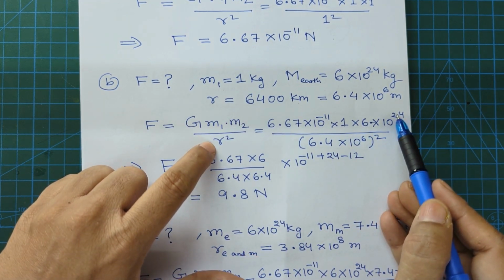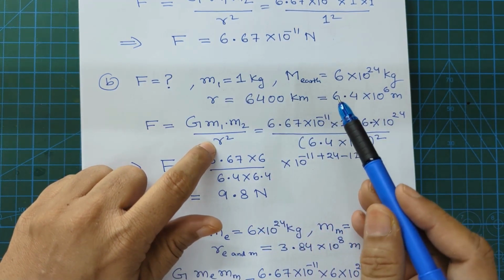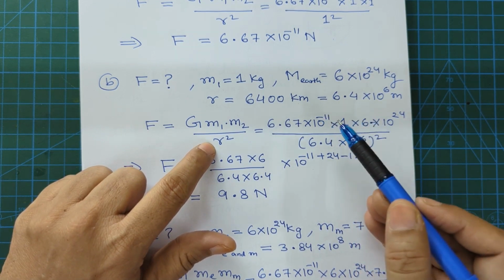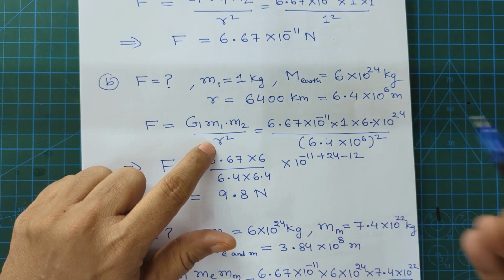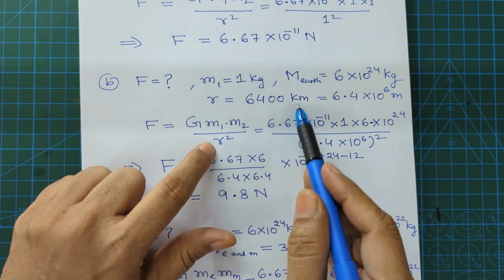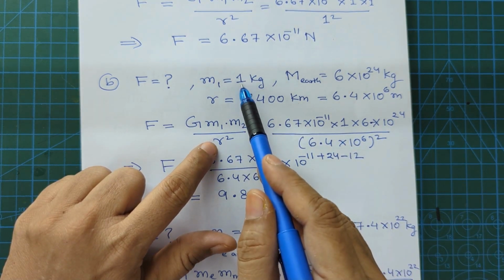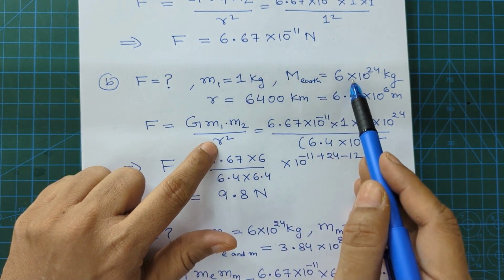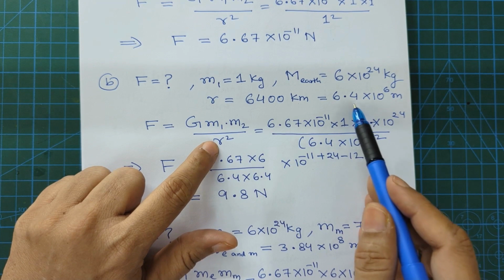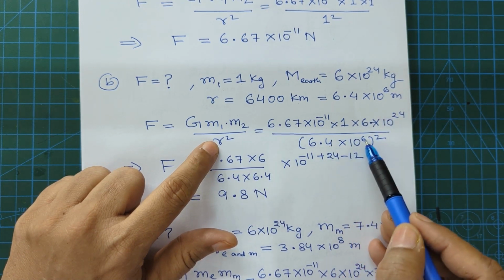For the distance of separation between that 1 kilogram object and Earth, every object on Earth is within the radius of Earth, because there are huge mountains and valleys, so all of them come within the radius of Earth. So 6400 kilometers is an approximate number for the distance between the 1 kilogram object and the center of Earth. In place of r, in SI units, we take 6.4 into 10 to the power 6, squared.